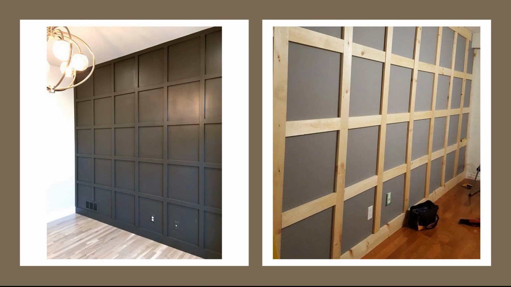You lay out your pattern with 2x4s and you nail it all in, in the pattern that you would like. Then you have to caulk the edges to make sure it's nice and pretty, and then you have to putty where the nails are and sand it so it's nice and smooth. And then you just paint the whole thing the same color. So instead of having wood paneling on that wall behind you, you just have the wood strips, and then you paint it and it looks like you have full-on wainscoting.